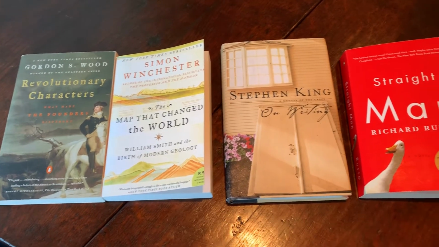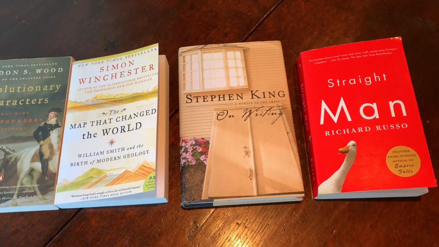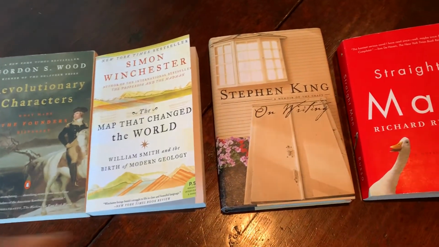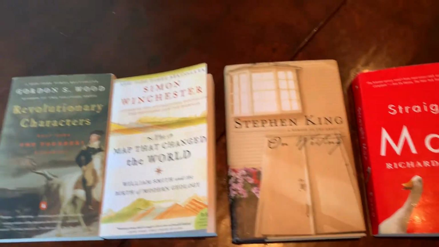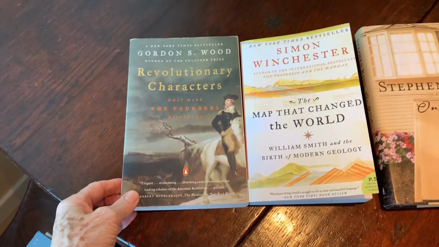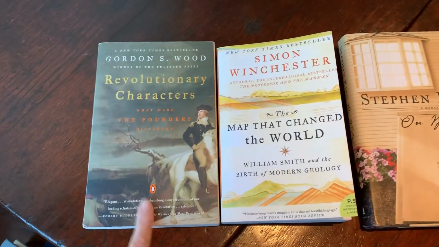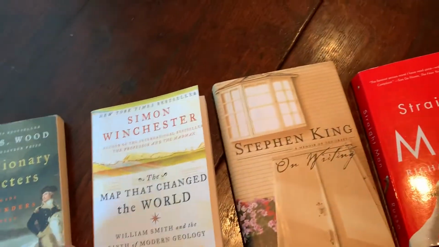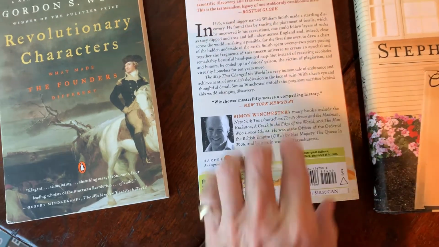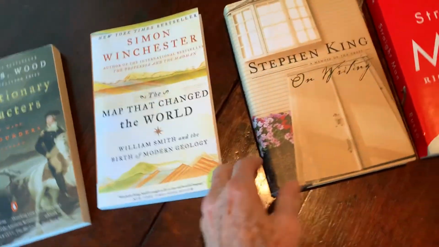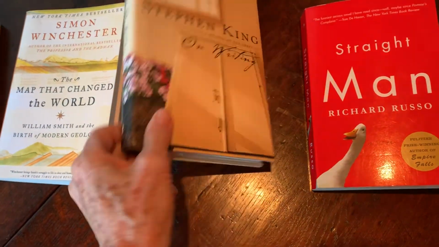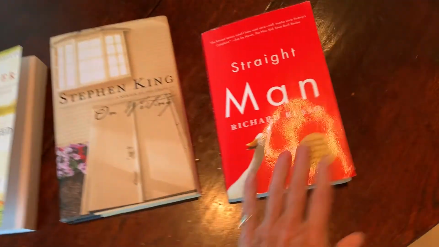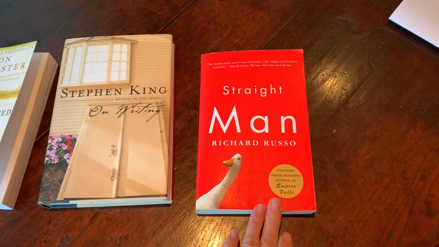I've got 4 books here, all different sizes. The only one that's even close to 6x9 is this one. But I picked them because they're by the major publishing houses. This is Penguin Books. This one is HarperCollins, or an imprint of HarperCollins. This one's Scribner, and this one's Random House.